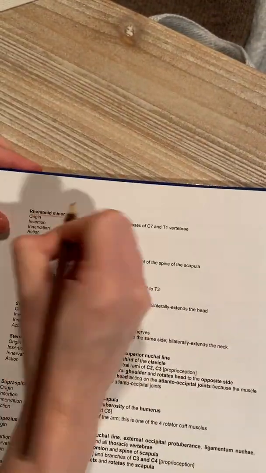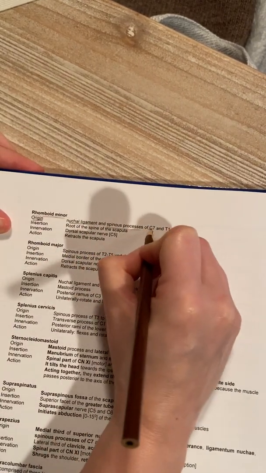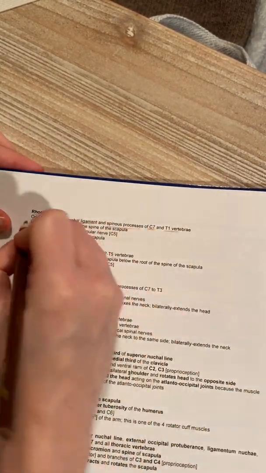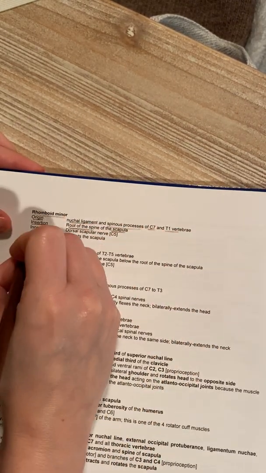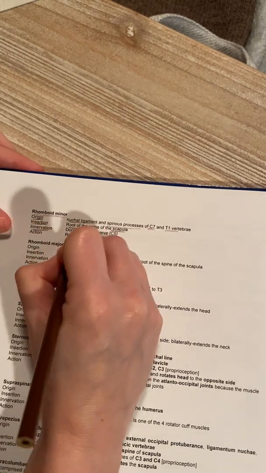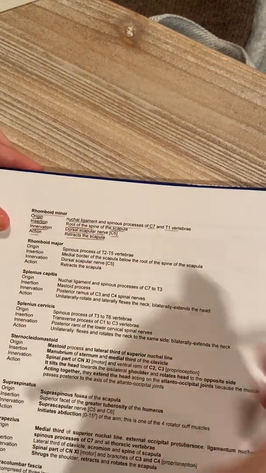Rhomboid minor. Origin, nuchal ligament, spinous process of C7 and T1 vertebrae. Insertion, root of the spine of the scapula. Innervation, dorsal scapular nerve C5. Action, retracts scapula.